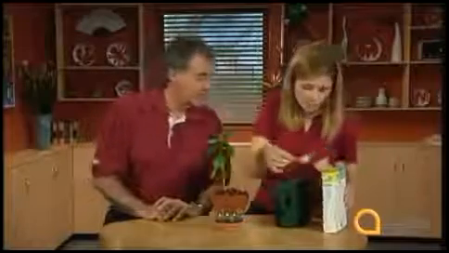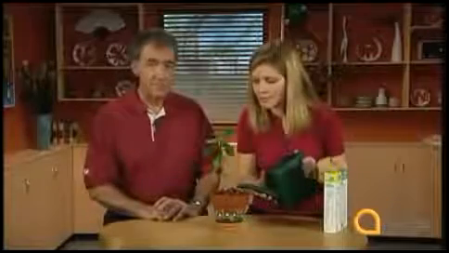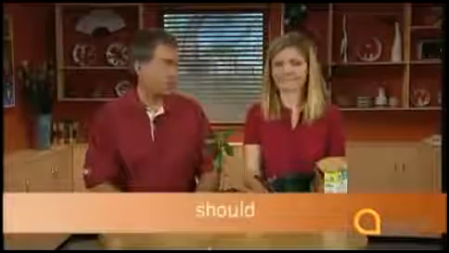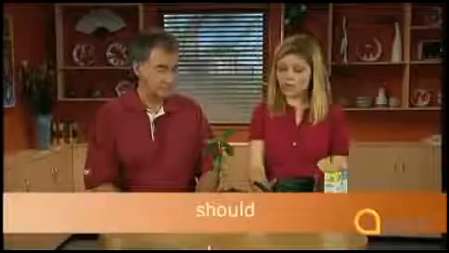Well, you can just water it and it will live for a long time. But if you want it to look healthy and keep growing, you should feed it. Feed it? Give it fertiliser. You should give it fertiliser, like this, in the water every month or so. Well, what else should you do? You should put it in a bigger pot when it's grown a bit more.